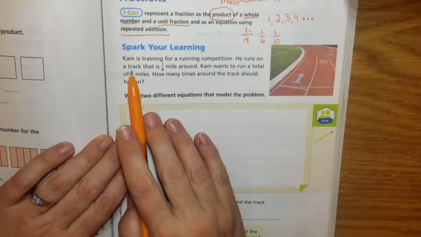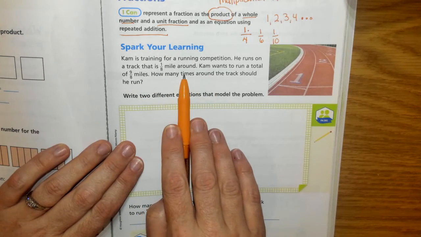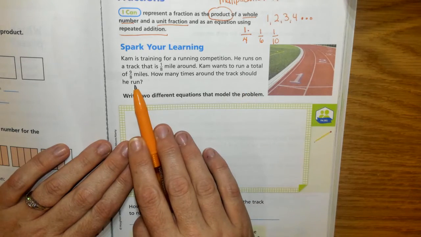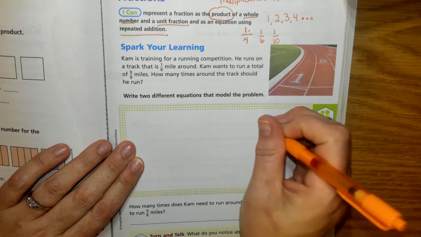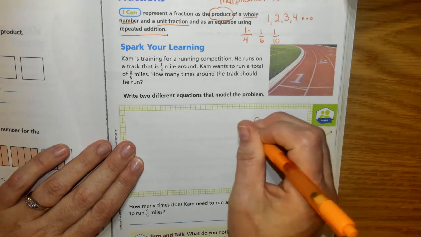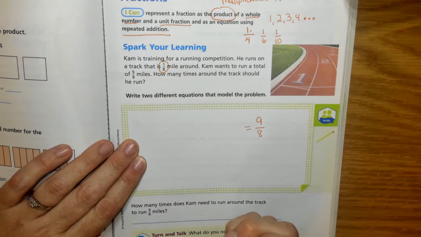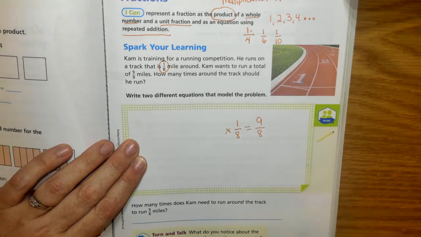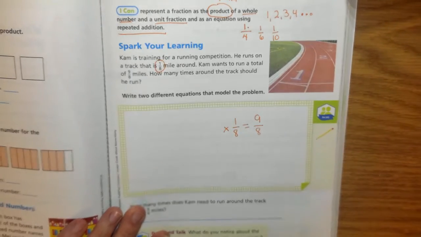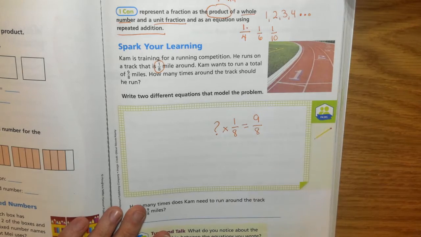So we have Cam, and he is training for a running competition. He runs on a track that is 1/8 mile around. Cam wants to run a total of 9/8 miles. How many times around the track should he run? So we know he wants to run a total of 9/8. And we need to think about how one time around is 1/8 of a mile. So we need to figure out how many times around will give us 9/8. This is our unknown, our mystery.